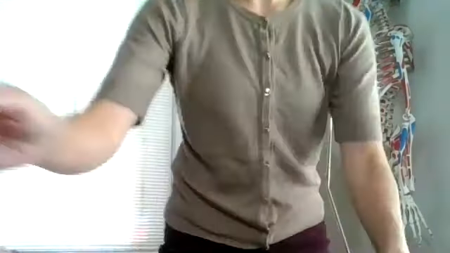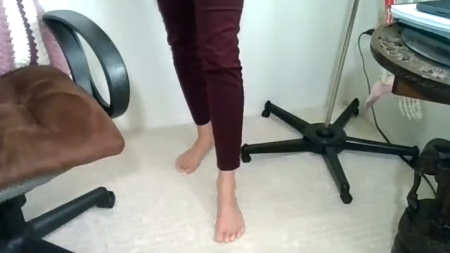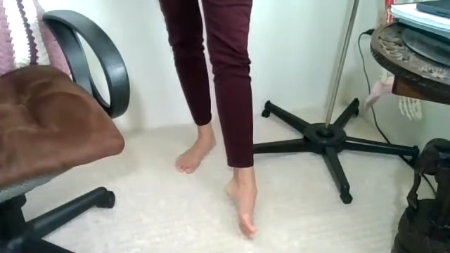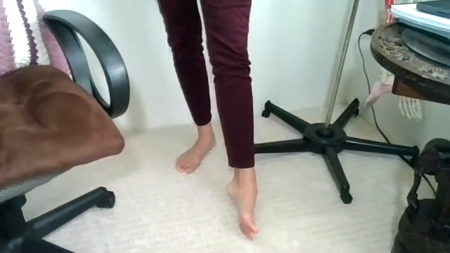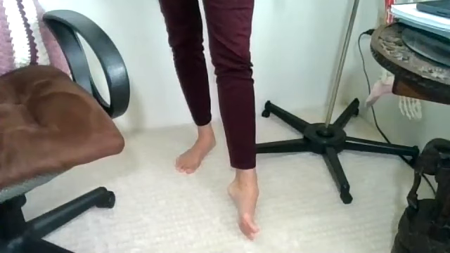All right, so now we have movements that are specific to the foot and ankle. Inversion and eversion. These are harder typically for students to remember, and I'm going to try to push this down so you can see my lovely bare feet here. Okay, so inversion brings the sole of the foot toward the midline.